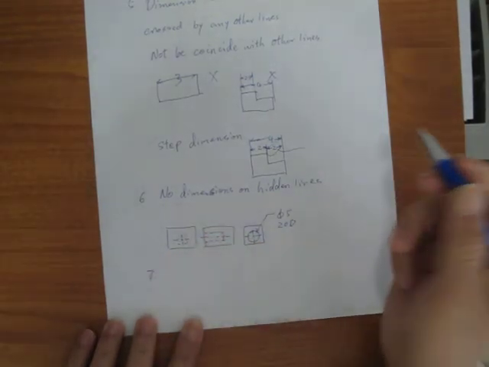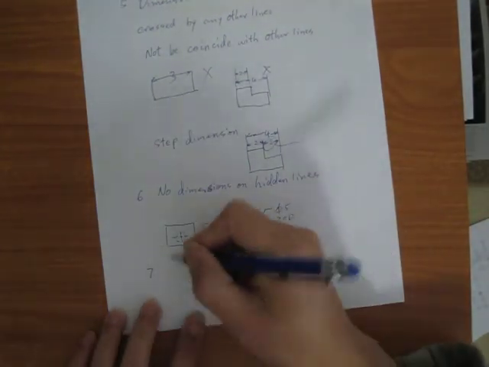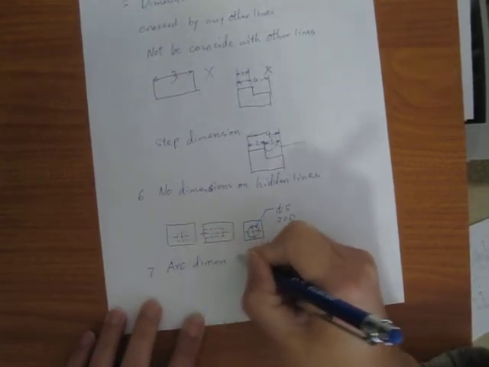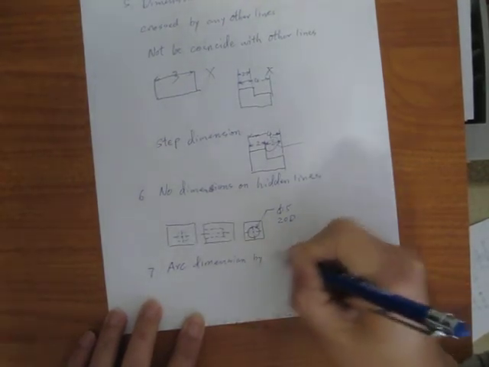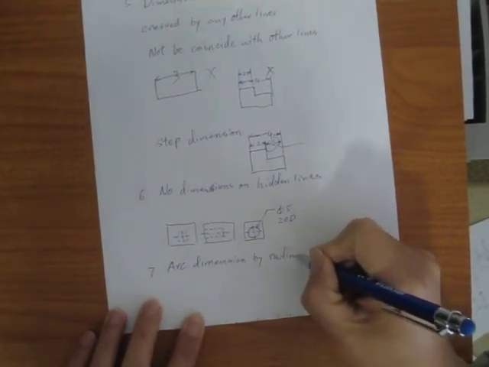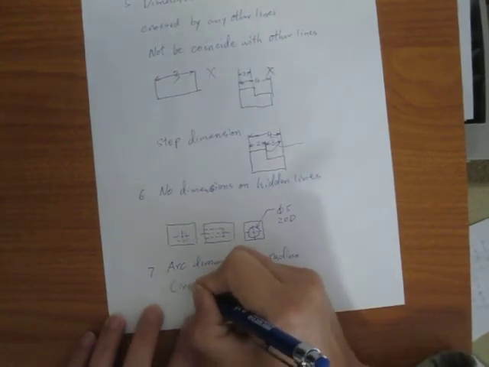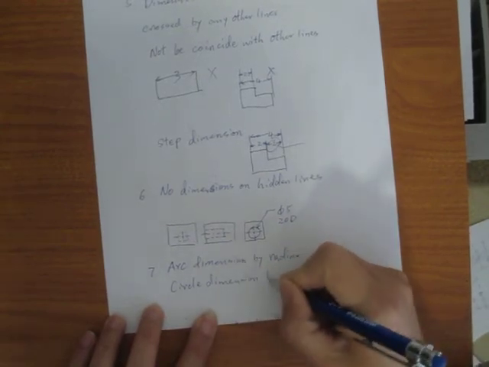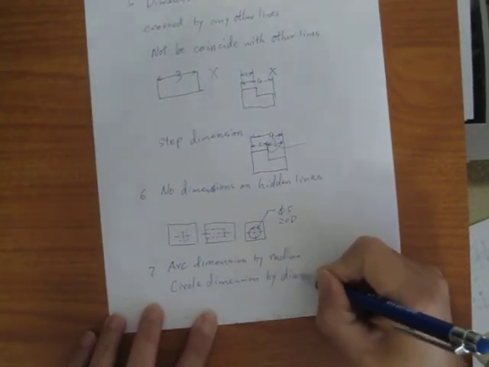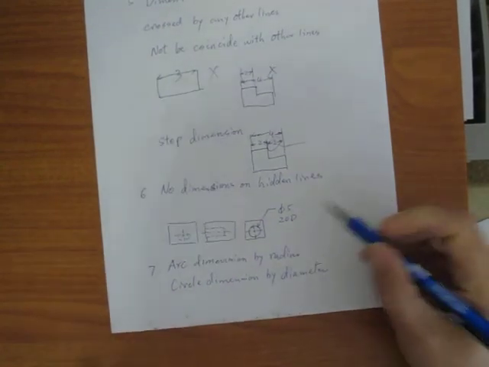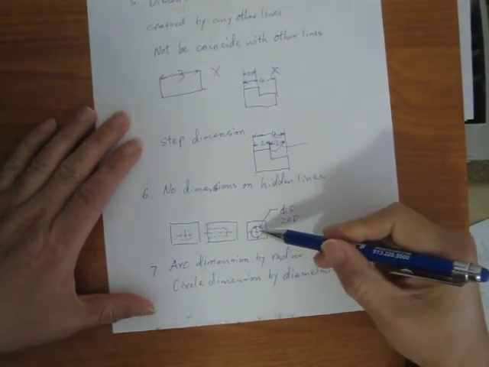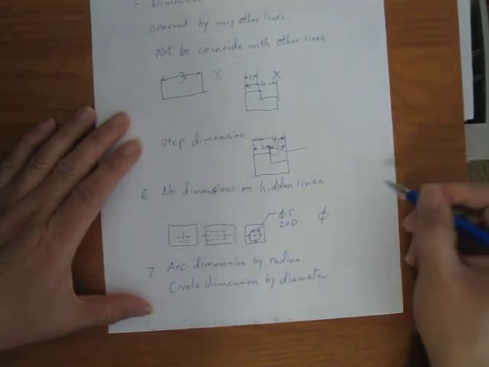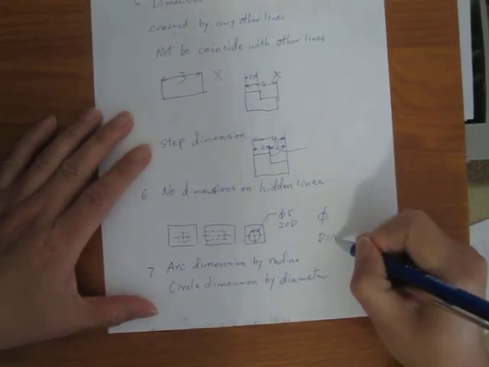I give you one more rule, okay? Dimension an arc by radius, and dimension a circle by diameter. What does this mean? For example, here, this is a circle. You dimension the circle by diameter. This phi means diameter. In standard, we use DIA, diameter.